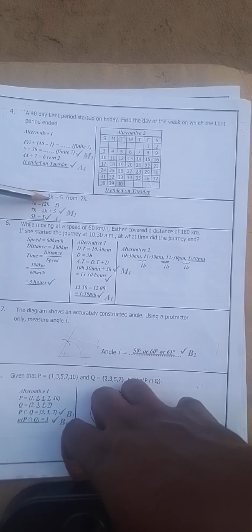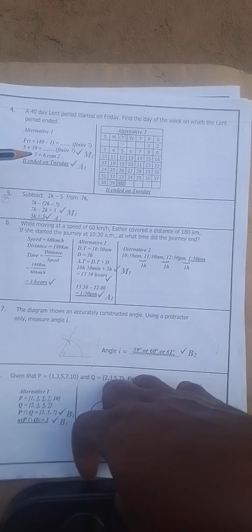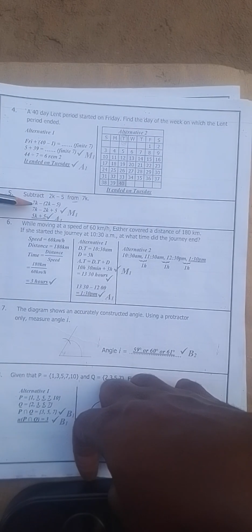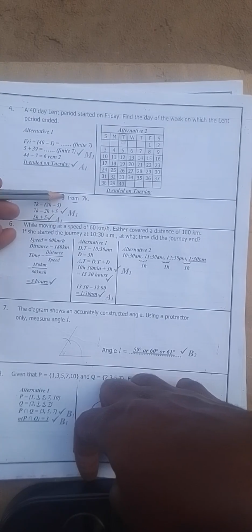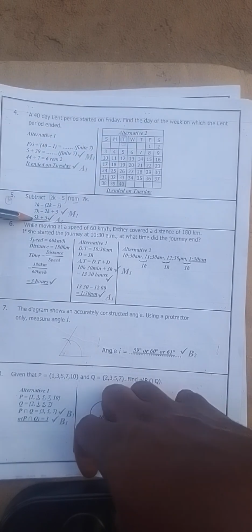Subtract. We have algebra here. 2k minus 5 from 7k. This is a number that mostly disturbs learners. When you find a number like this, you have to first consider the word from. From which one? From 7k. Start with 7k. Then when you have an expression of 2k minus 5, you need to be very careful as well. You need to introduce brackets, and when you're opening brackets with a negative in front, it changes the sign inside. So when you're careful about that, you can reach the answer, which is 5k plus 5.